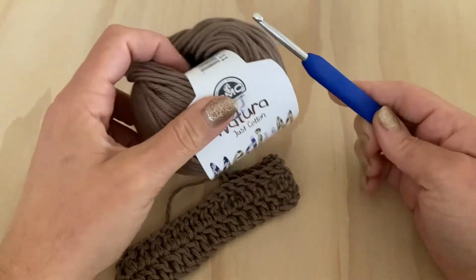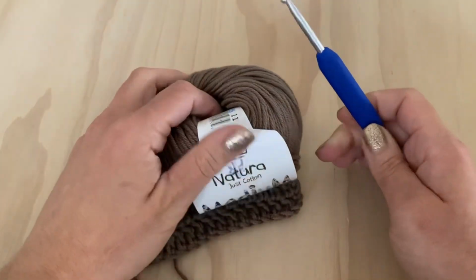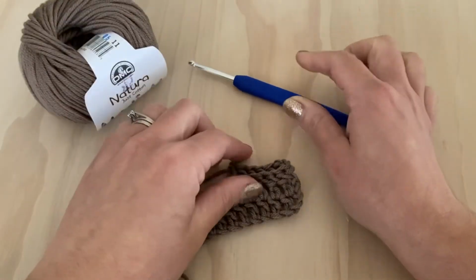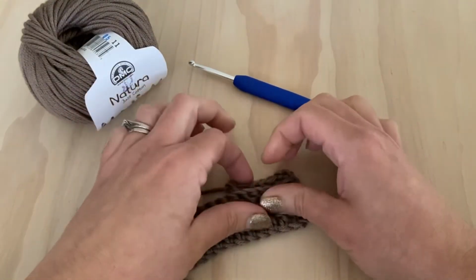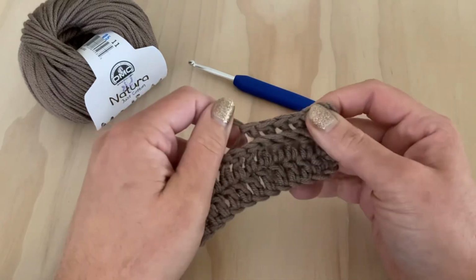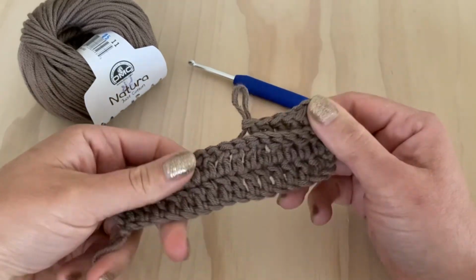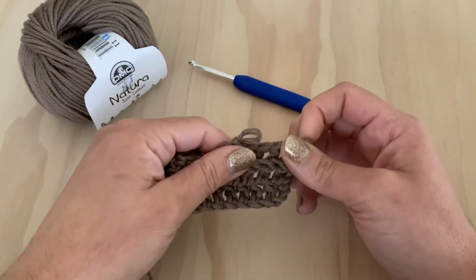And I'll put in a couple of photos now showing you some different stitch patterns that have been used to create some face washes or dishcloths using this cotton, and of course using post stitches.